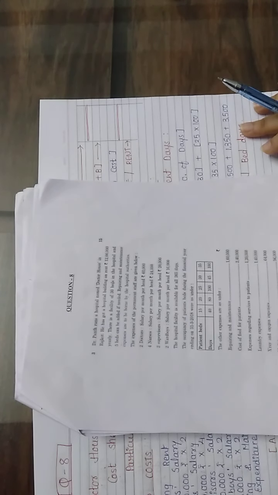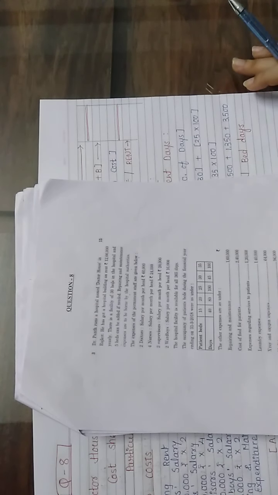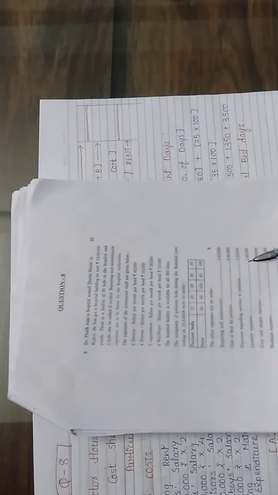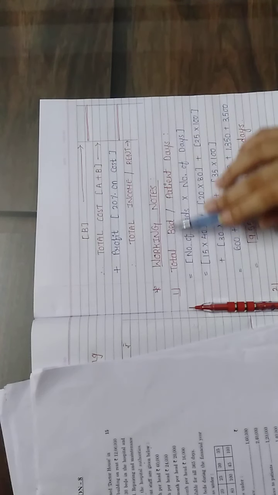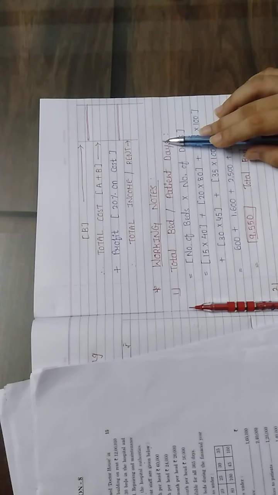In case of hospital, the cost per unit will be per bed day, or we can say per patient day. So always in any sum of hospital, first calculate the first working note, total bed days or total patient days.